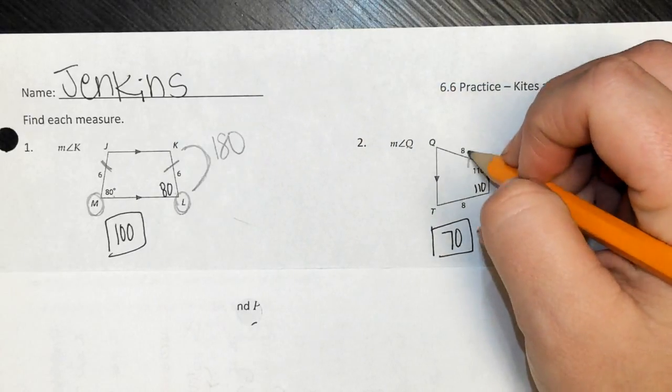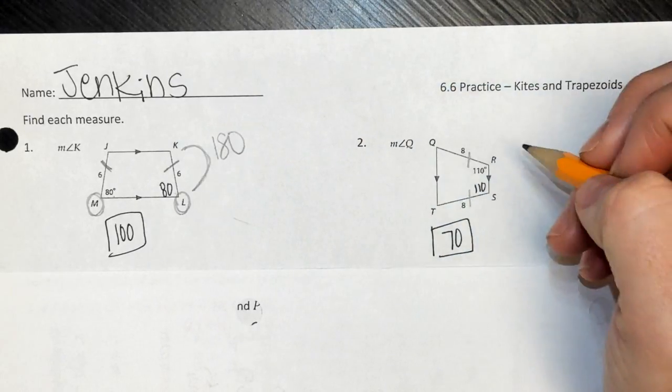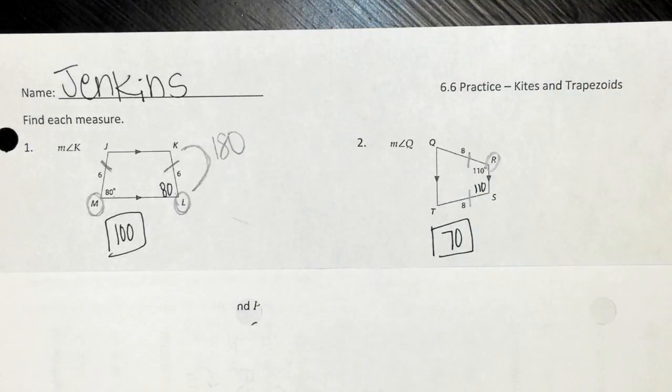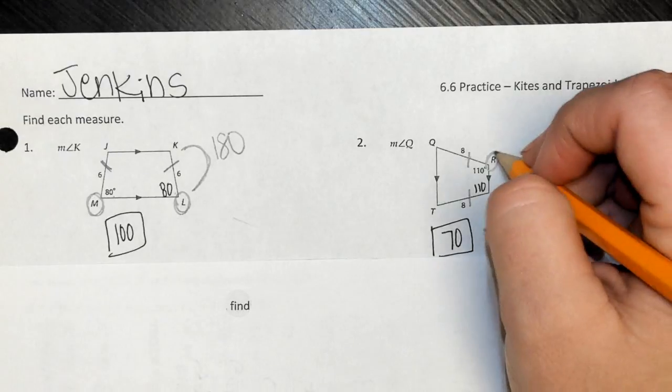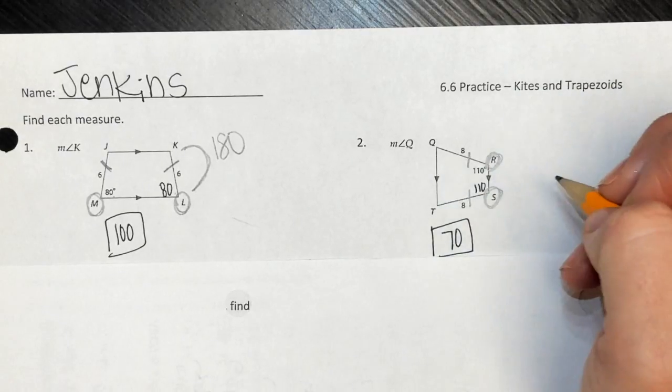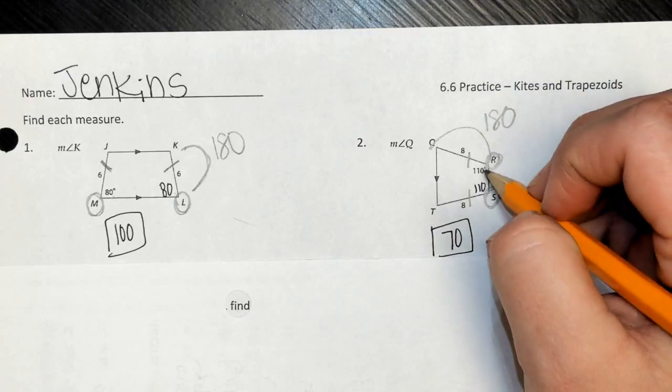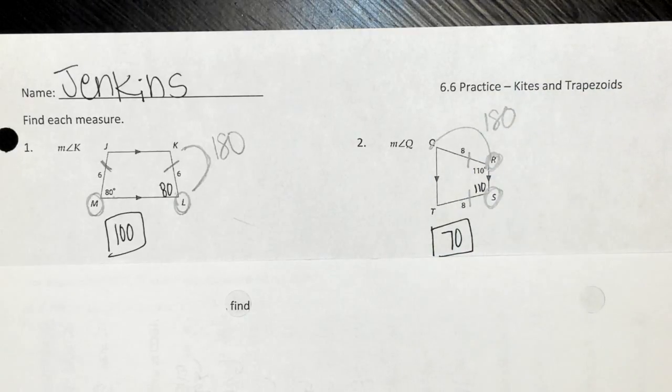Same scenario for number 2, 8 and 8, so it's isosceles. If this is 110, then so is this. Therefore, these two have to equal 180. So to find Q, 180 minus 110 is 70.